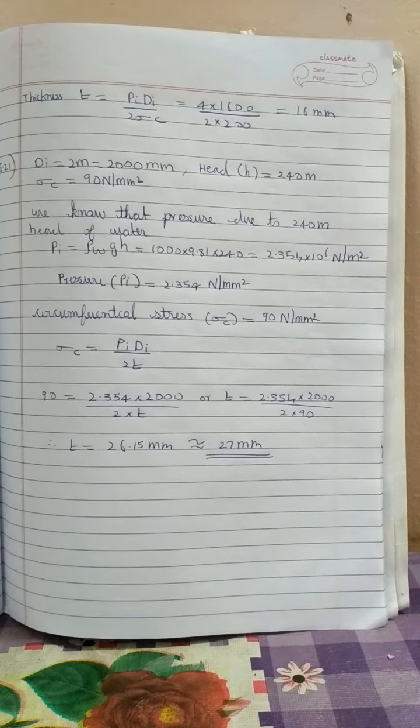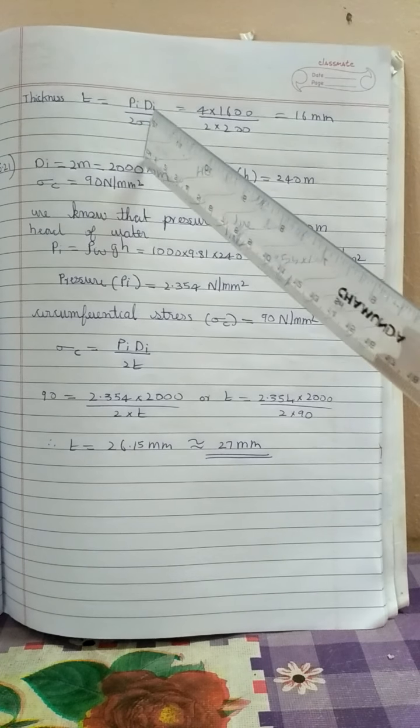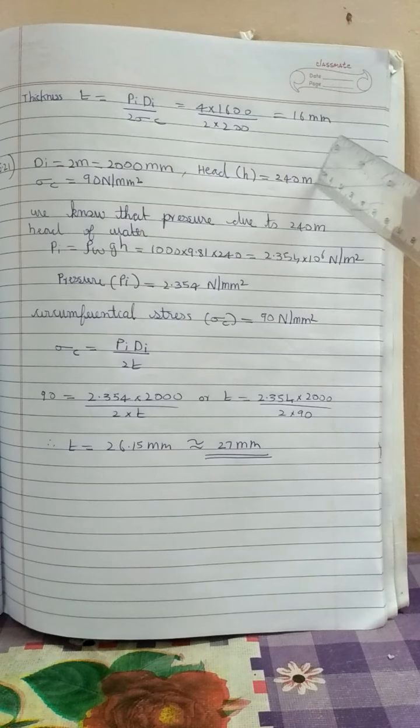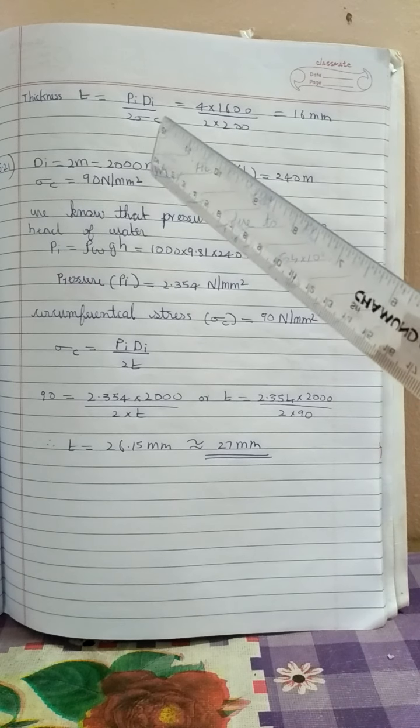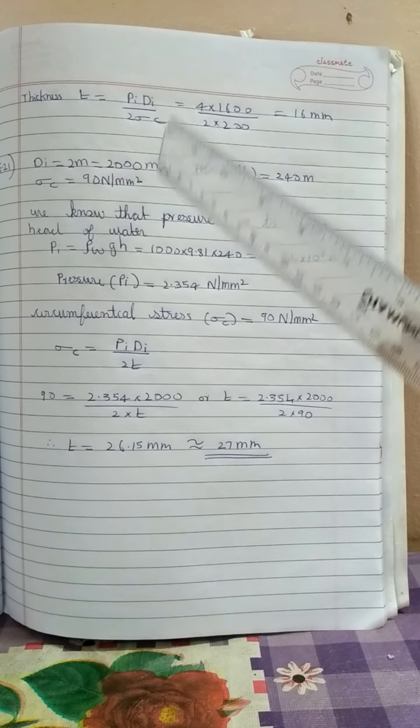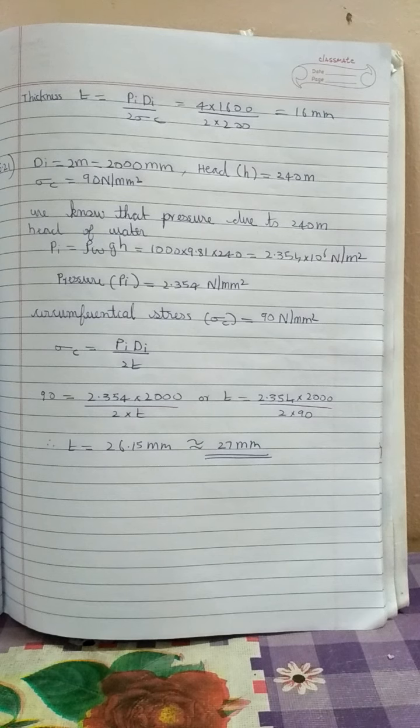Now let us discuss one more problem, that is 6.21. Refer to your question. I will read the question once again. A thin cylinder of 2 meter diameter is required to convey water under a head of 240 meter. Determine the thickness of the cylinder if the allowable stress in the pipe material is 90 Newton per mm square. So we are provided with diameter, head, and stress in the pipe, that is 90 Newton per millimeter square. What we need to find is the thickness of the cylinder.